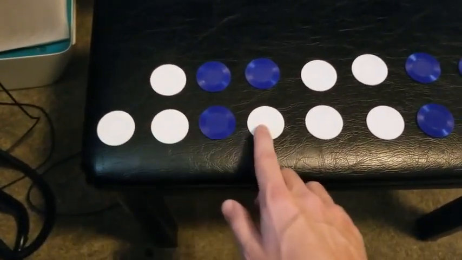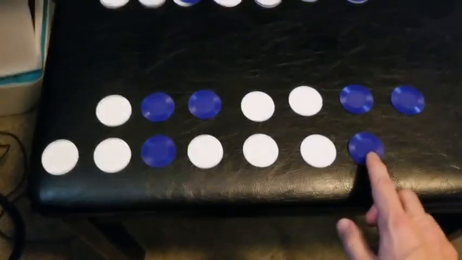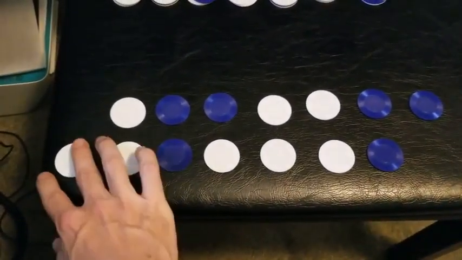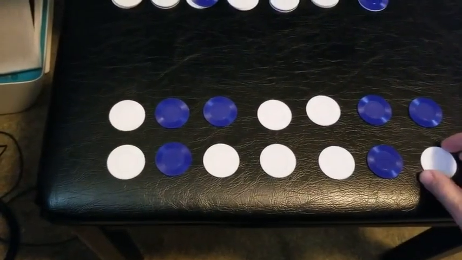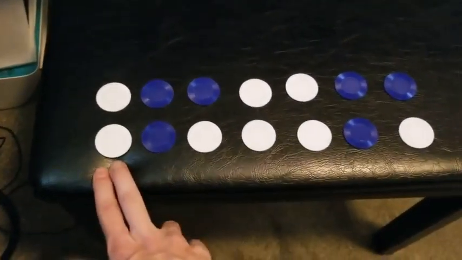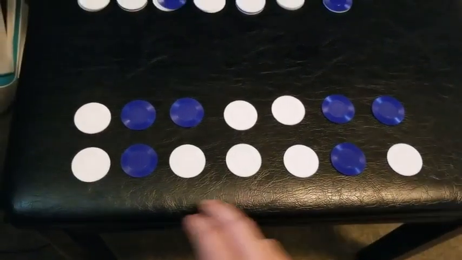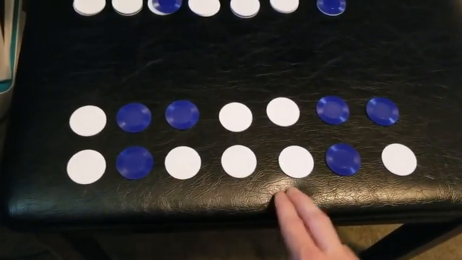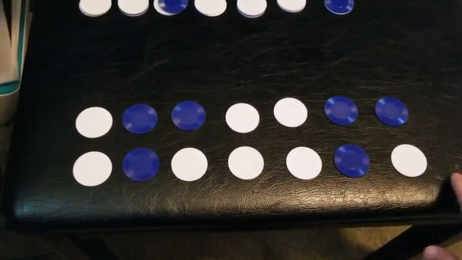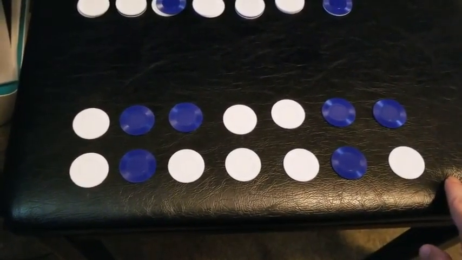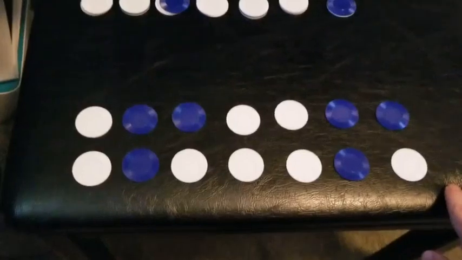D, E, F sharp, G, A, B, C sharp. And of course our D comes back here. So we have the D major scale starting on the second note, E through D. So it would be E, F sharp, G, A, B, C sharp, D, E, because Dorian mode is the second mode of our major scale.